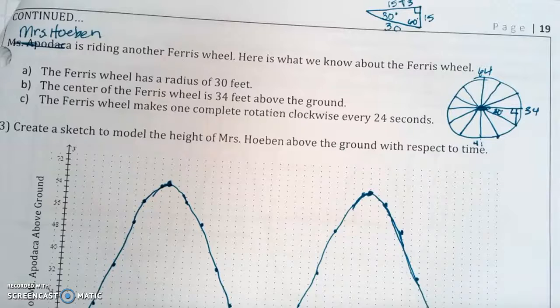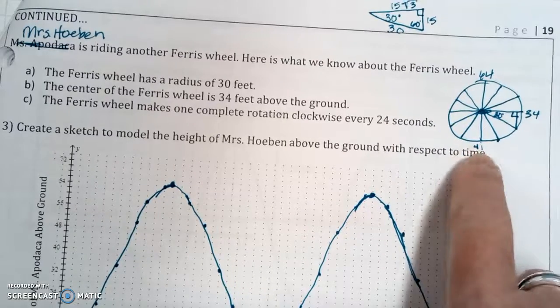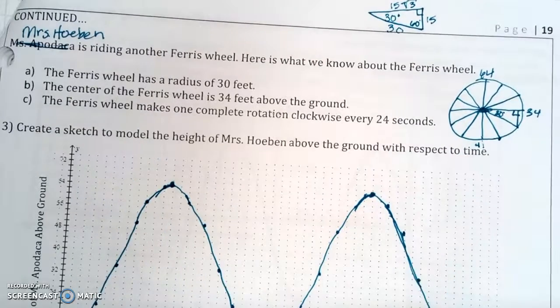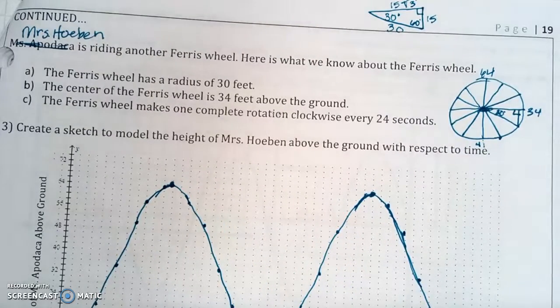And it got changed in another spot, but it didn't get changed right there. So I'm running a Ferris wheel. Here is what we know about the Ferris wheel. The Ferris wheel has a radius of 30 feet. The center of the Ferris wheel is 34 feet above the ground. So it's going to have that little 4-foot clearance down here. Okay. And then the Ferris wheel makes one complete rotation clockwise every 24 seconds.